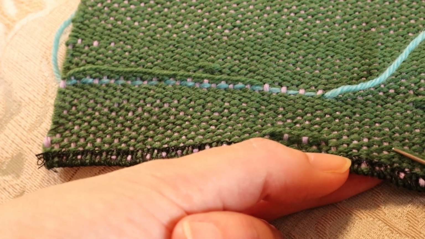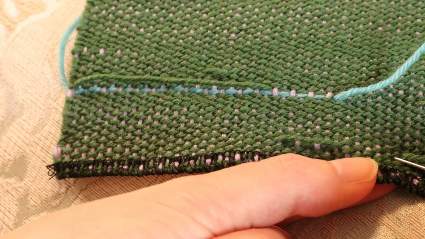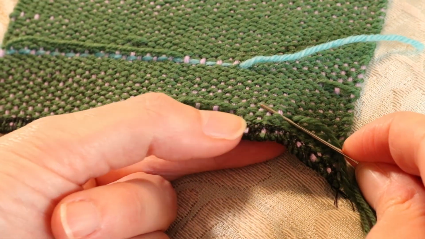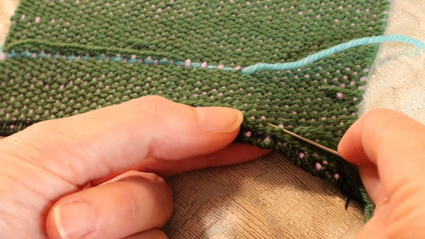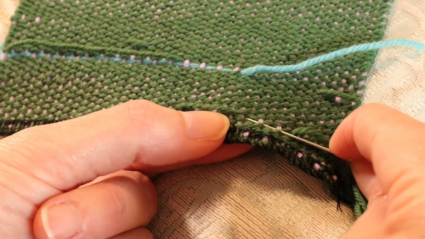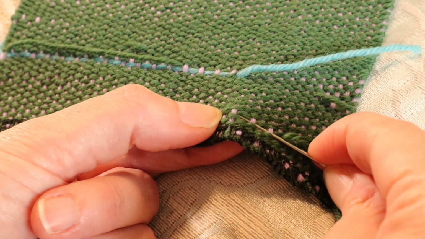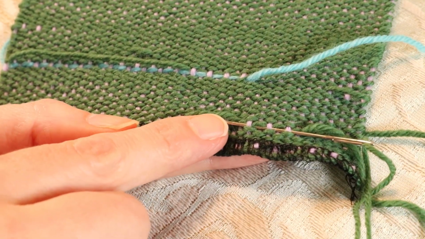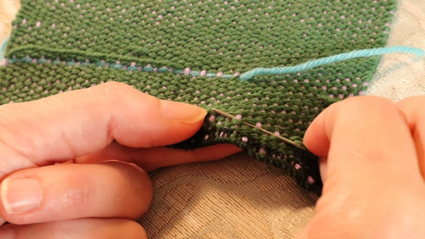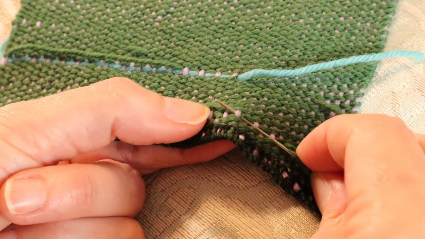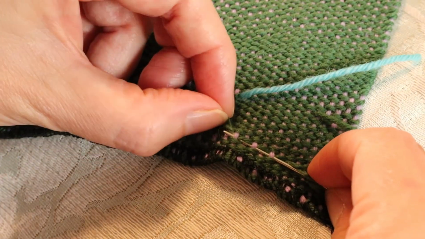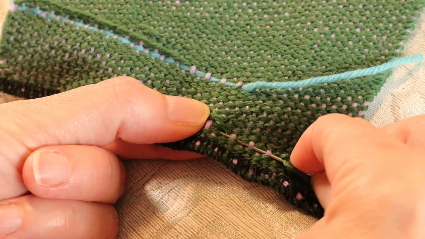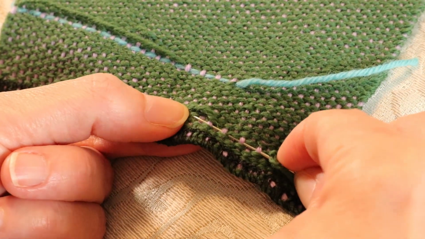And I'm going over, then over, under, over, under, following up. Okay, here I am at the very spot where the float begins. My last thread was under, so just pushing the float out of the way, it exposes what should have happened, and then I'm going to go over and under.